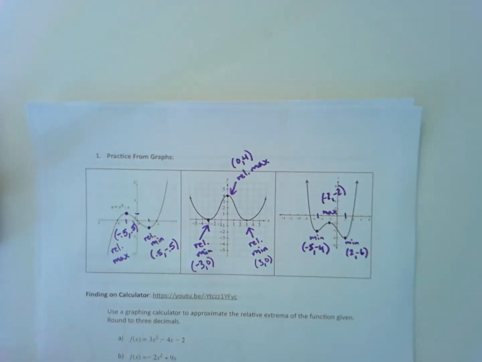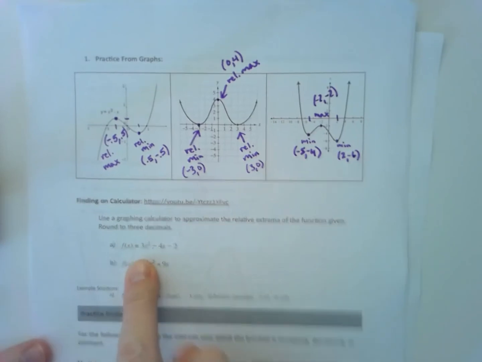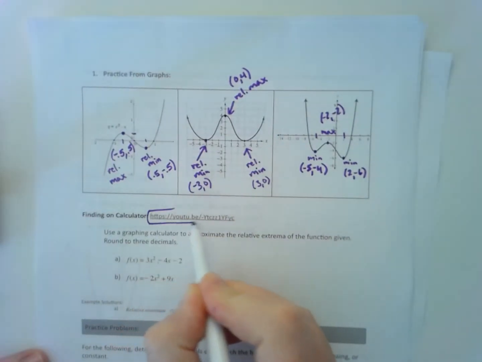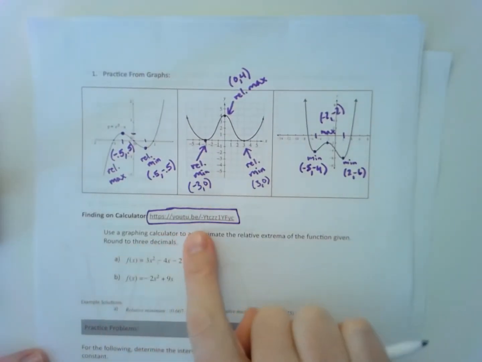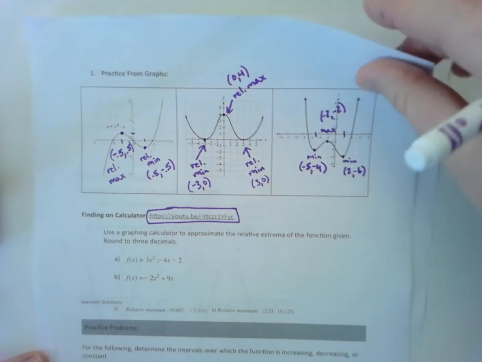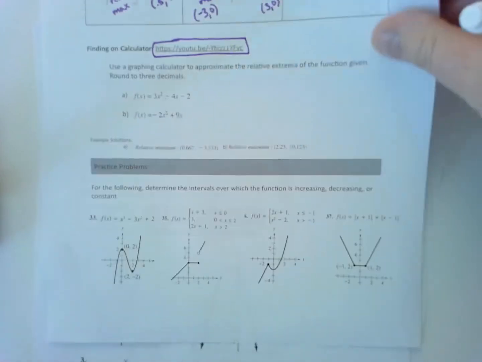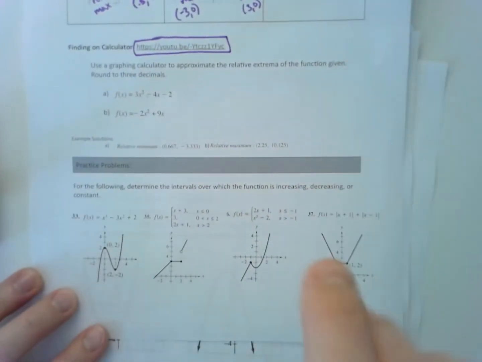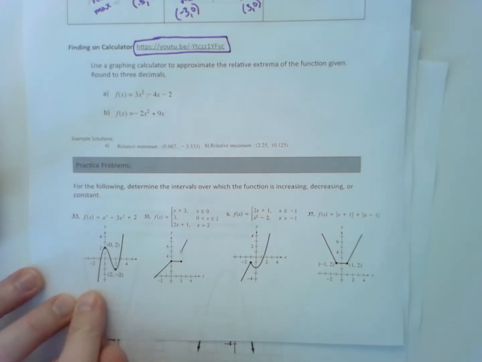Okay, so in the video that you have already watched, I reviewed how to do these in your calculator. There's also this YouTube link that takes you to another teacher. So if you want to hear it from another perspective, you could watch that little video. And then you're just going to practice some of these. They shouldn't be too terrible, and we can talk about them when I get back to class. And I will be at school later this afternoon if you have questions and you want to swing by.